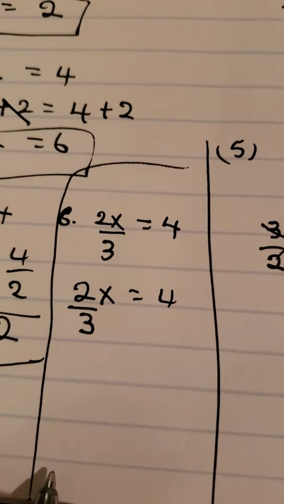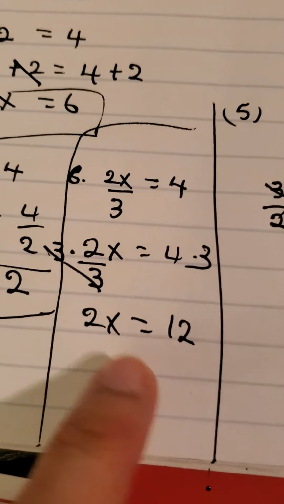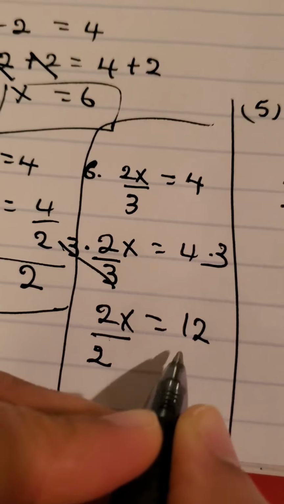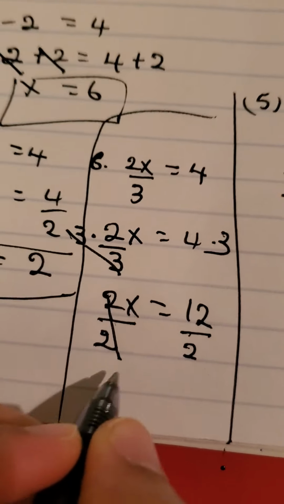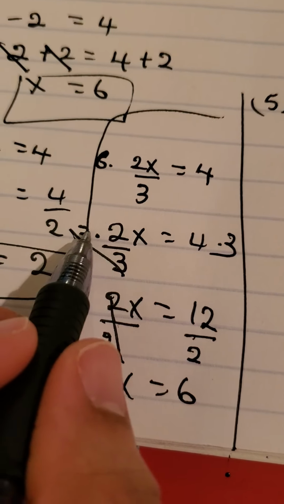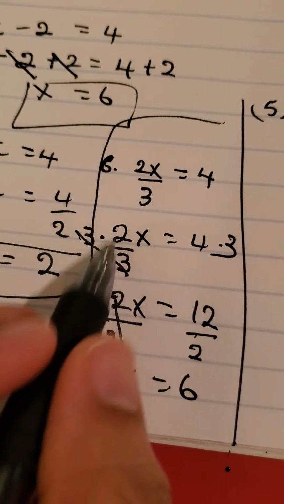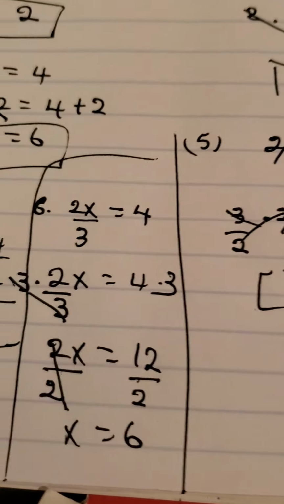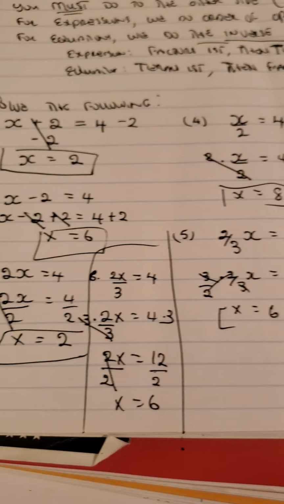And my x is still not solved for. So my factor 2 is multiplying x, and I can do the opposite operation by dividing it. So x equals 6. So as you can see, 3 was times the 2 and 2 was divided. So that's the same as saying the reciprocal 3/2. So you can look at that either way.